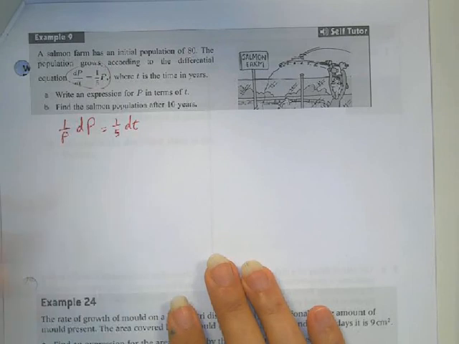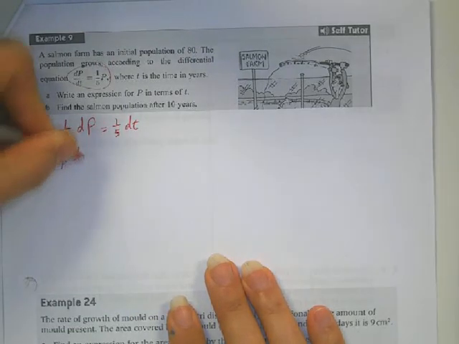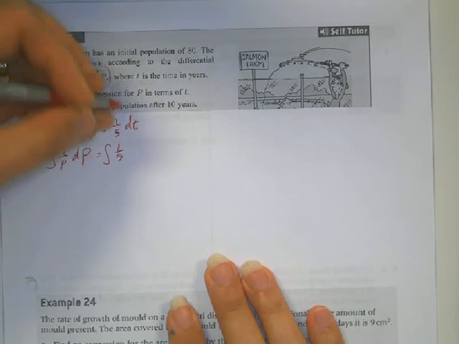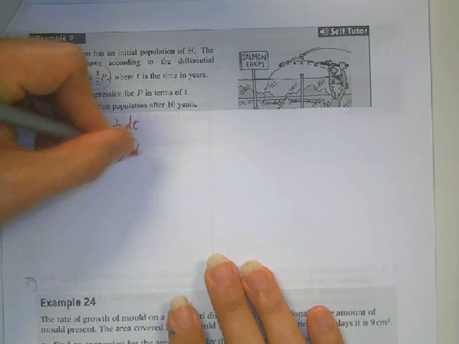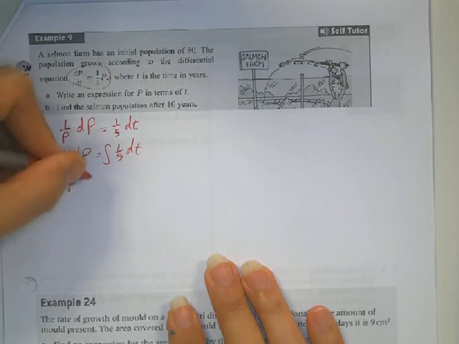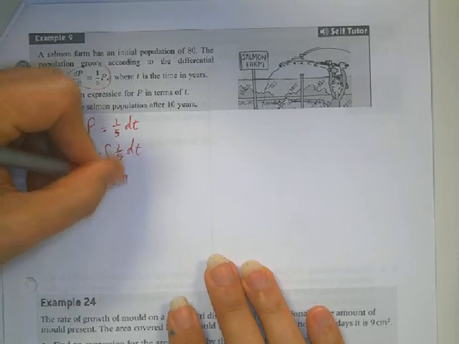Now I'm going to take the integral of both sides. Okay, the antiderivative of 1 over p is natural log of p. The antiderivative of 1/5 is 1/5 t, and then plus c.